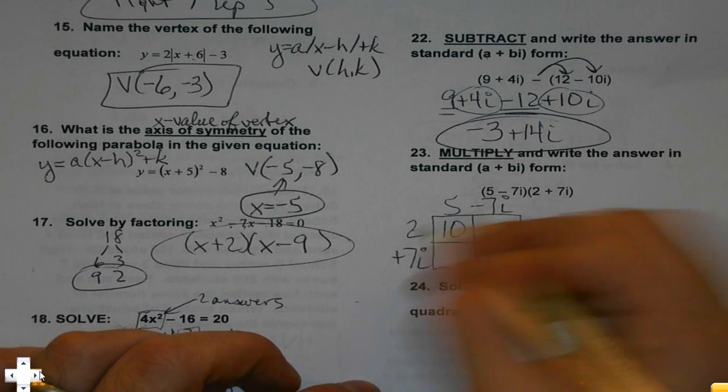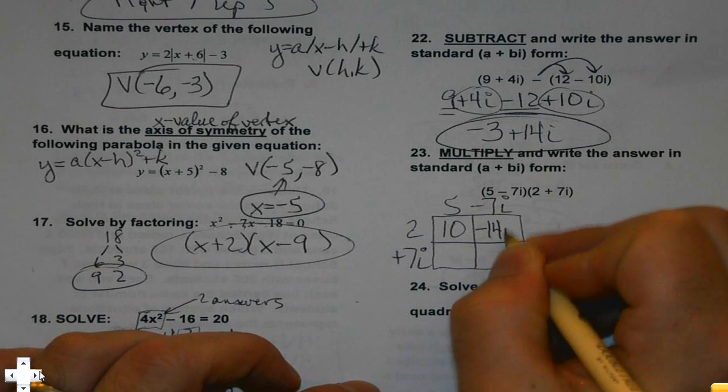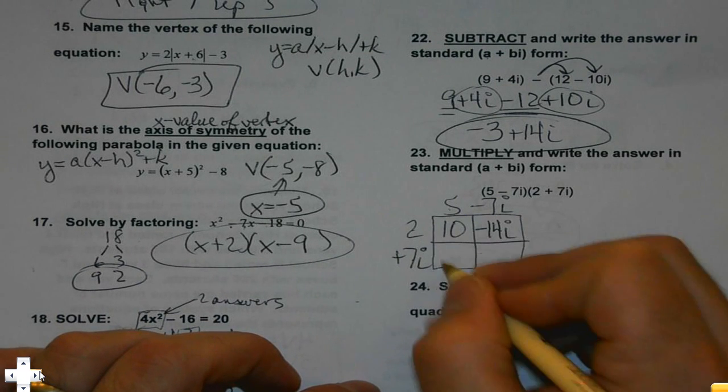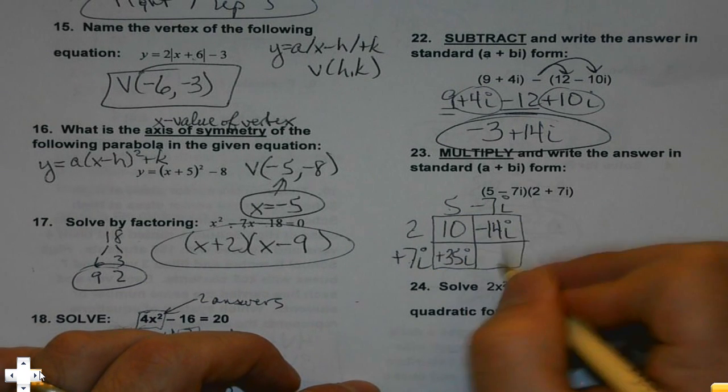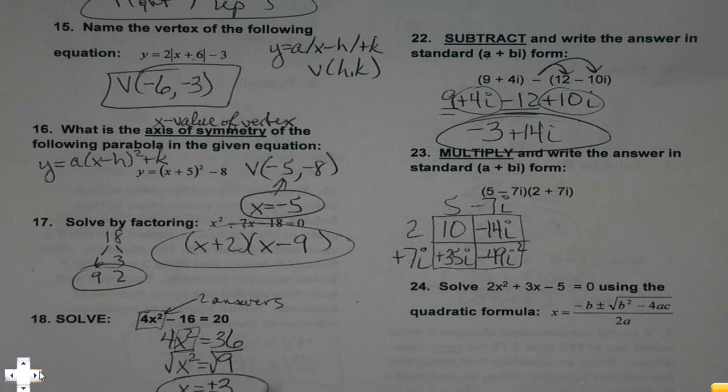So 10 minus 14i plus 35i minus 49i squared. Because again, when we're multiplying, we're filling in the box. We're adding exponents. We're multiplying coefficients.